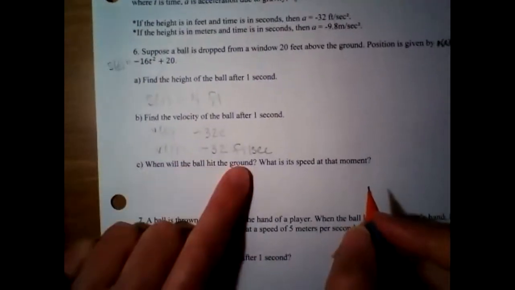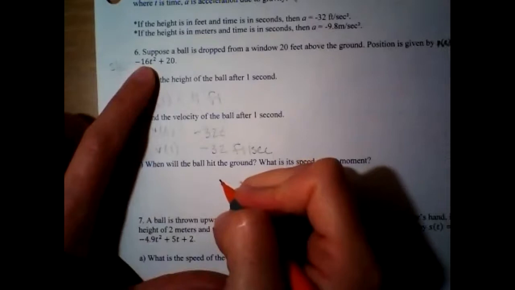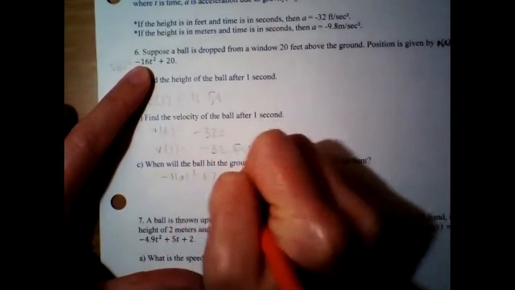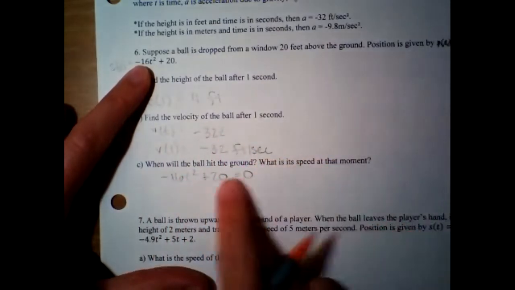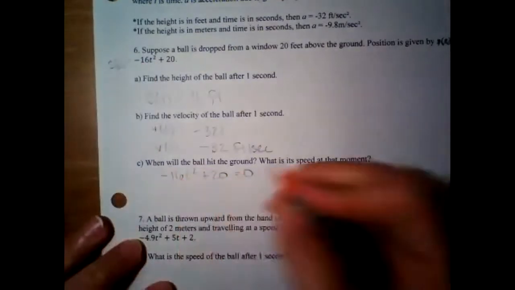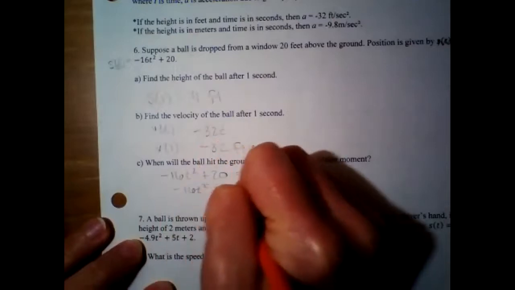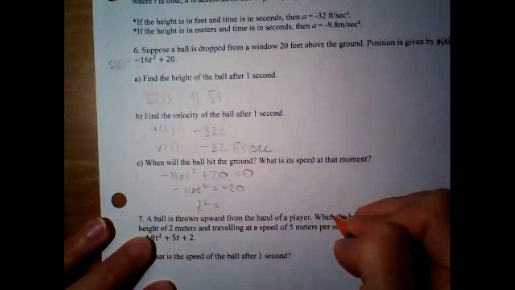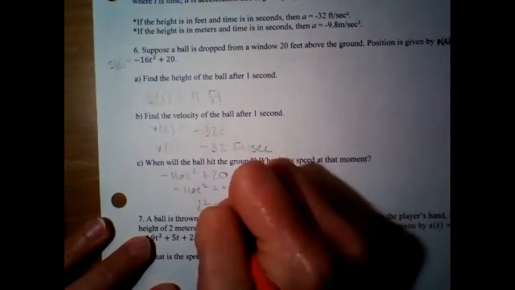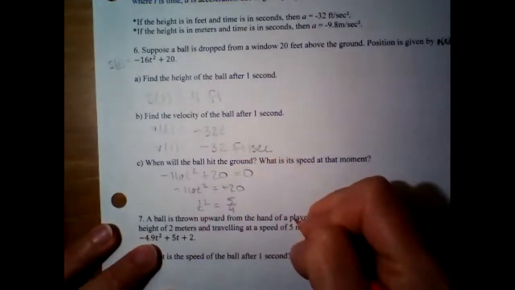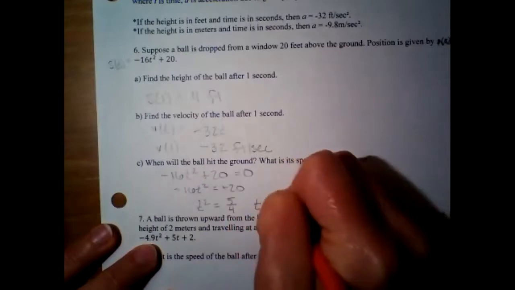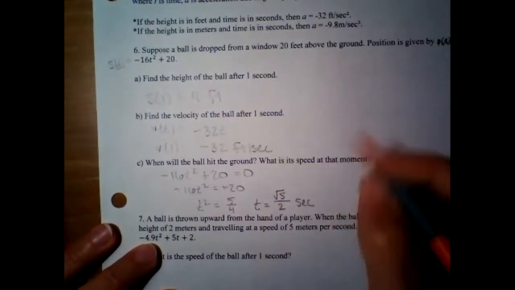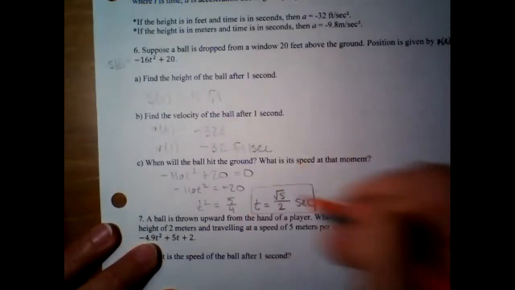All right, C, when will the ball hit the ground? All right, that is when position is 0. If the ball is on the ground, then this position is going to equal 0. And I realize there's another part to this question, but let's take care of this first. So I'm going to set the position equal to 0, and we'll solve that. So subtract the 20, negatives are going to cancel. Divide by 16. So 20 over 16, that will reduce to 5/4. And then square root. So square root of 5 is just square root of 5. Square root of 4 is 2. So square root of 5 over 2 seconds, whatever that is. But that's when the ball hits the ground.